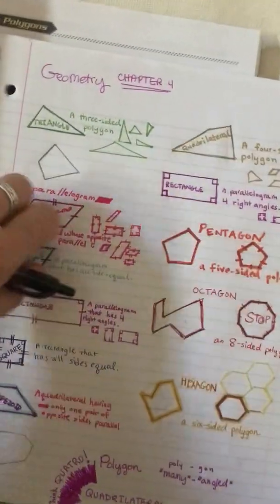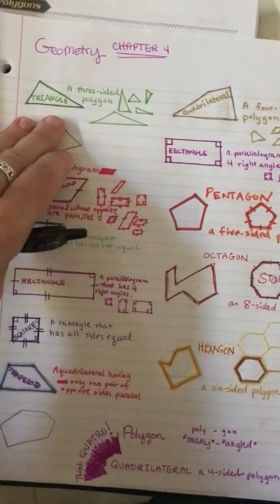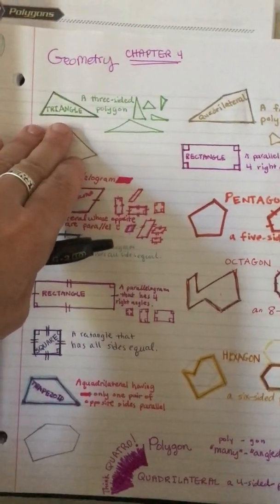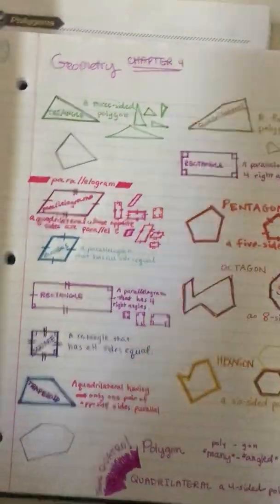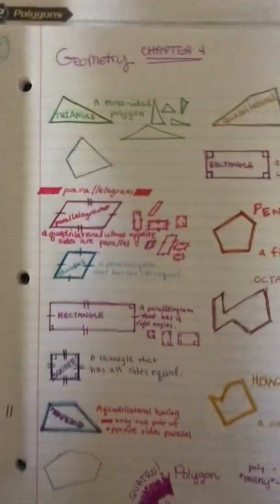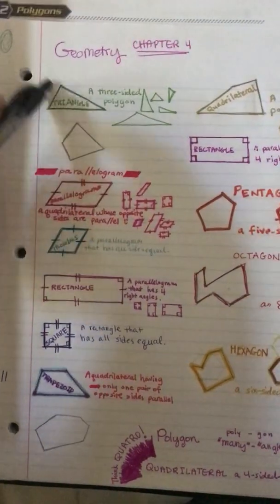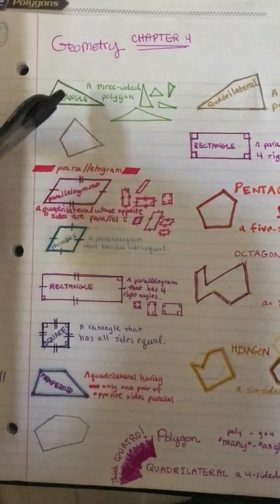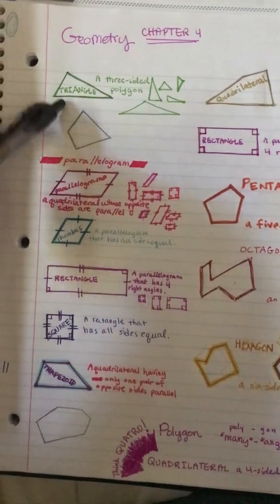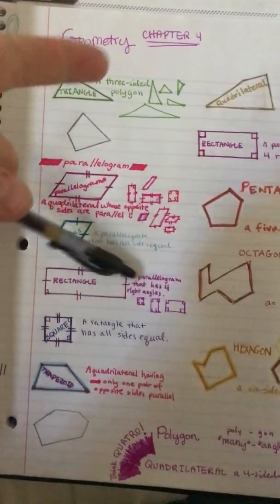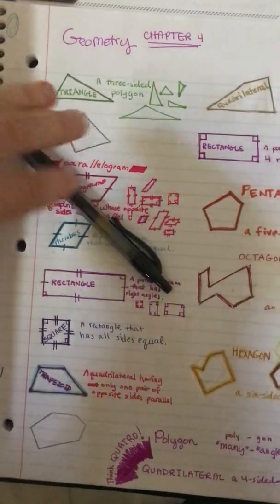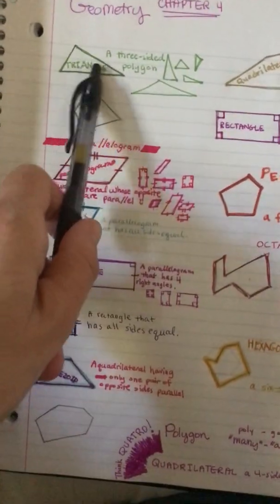A lot of these you already know, hopefully. This is a triangle, and it is a three-sided polygon. And we've always known triangle, we think of three. If you have any trouble remembering that, just remember that the root, tri, is three, like a tricycle has three wheels. A triathlon has biking, running, swimming. I think that's why they're called triathlons. But it's a three-sided polygon.